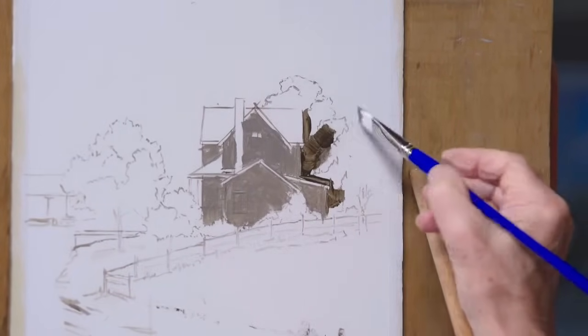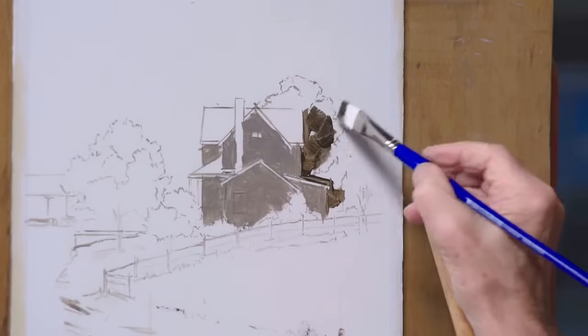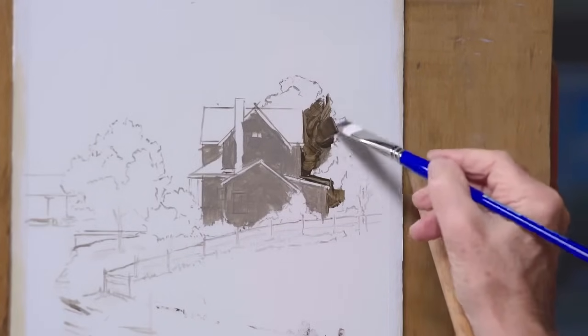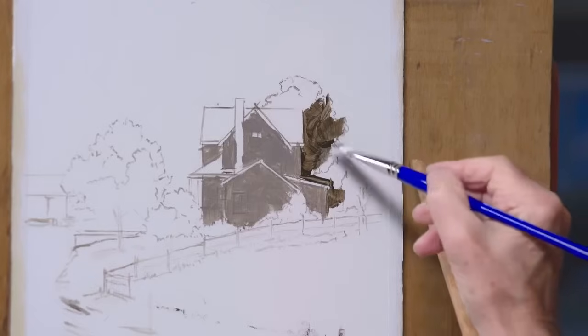I just want to get the general values down here first so that I can see the painting as a whole.